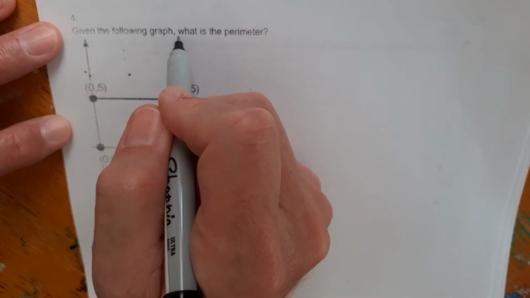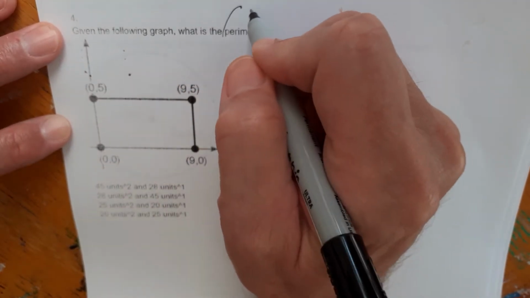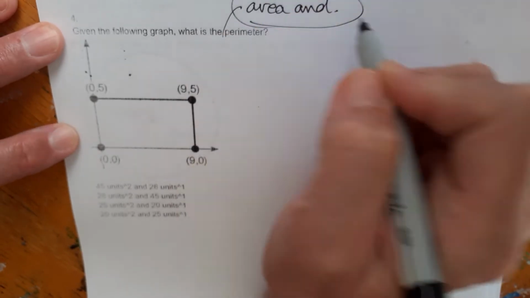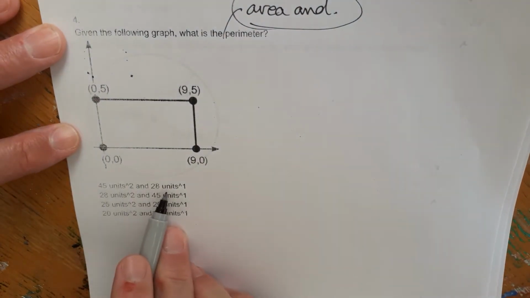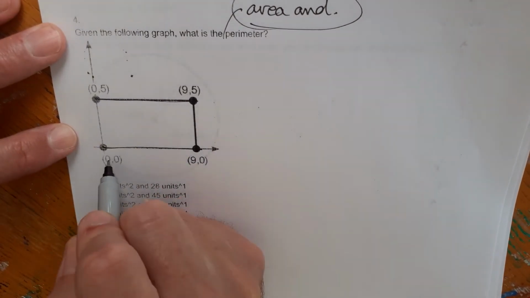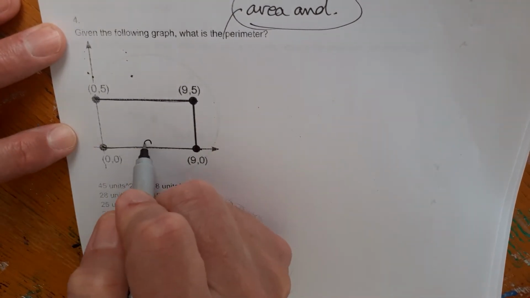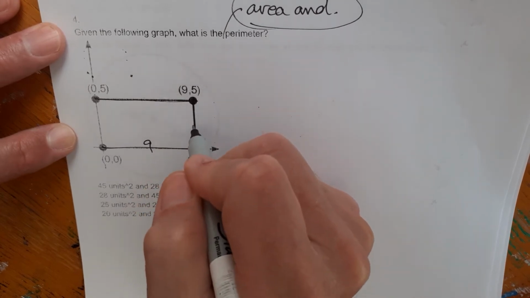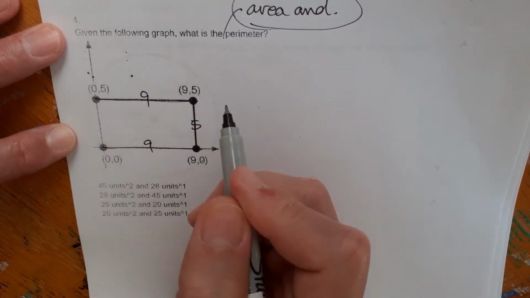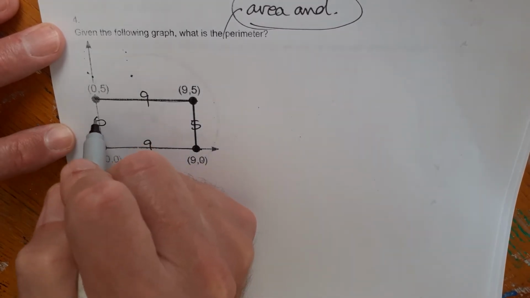Given the following graph, what is the area and perimeter? Let's modify that because it looks like we've got area and perimeter down here. So how long are each of these? We're going from 0 to 9. This is 9. We're going from 0 to 5. This is 5. We're going from 0 to 9. This is 9. And so this has got to be 5.